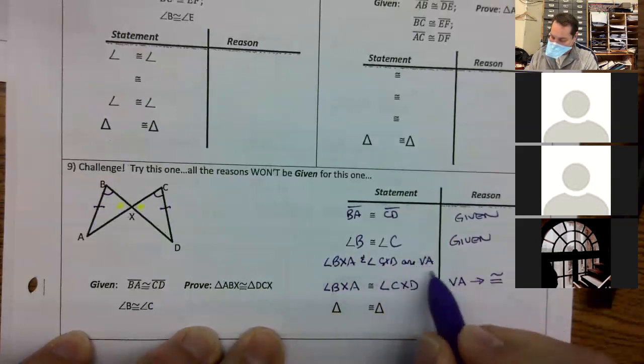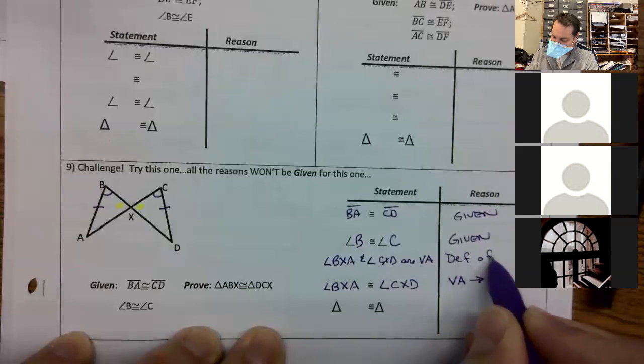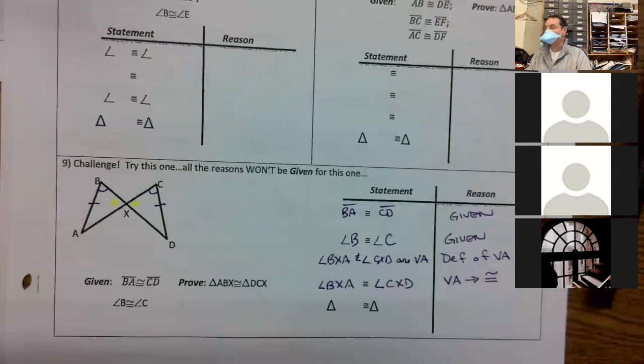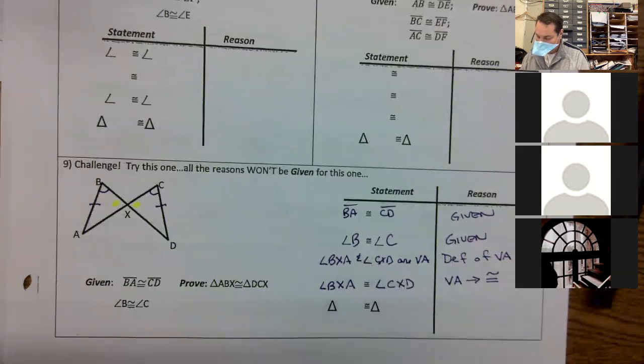The reason I call them vertical angles, any guesses? Very good. Definition of vertical angles. They're called that because that's their name. If you put BXA and two angle symbols, here, I've got a congruent symbol and then angle CXD.